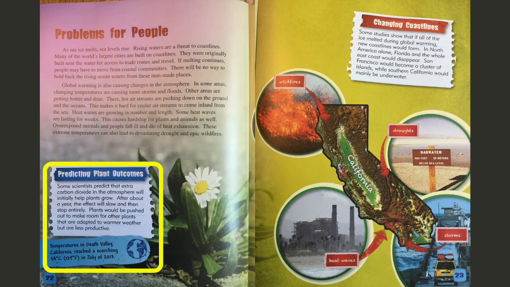Plants would be pushed out to make room for other plants that are adapted to warmer weather but are less productive. Temperatures in Death Valley, California reached a scorching 54 degrees Celsius or 129 degrees Fahrenheit in July of 2013.